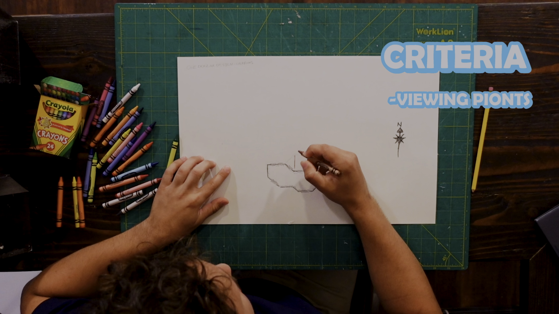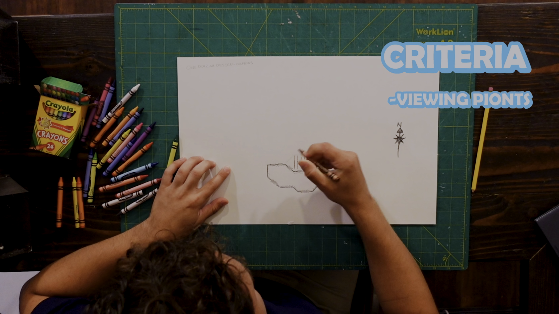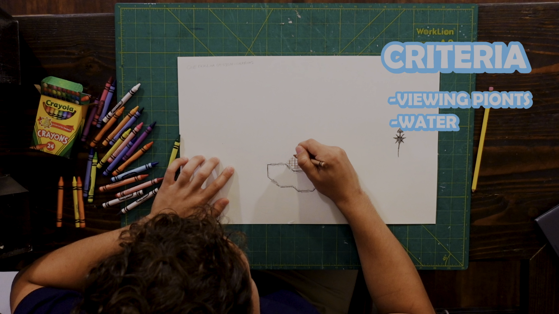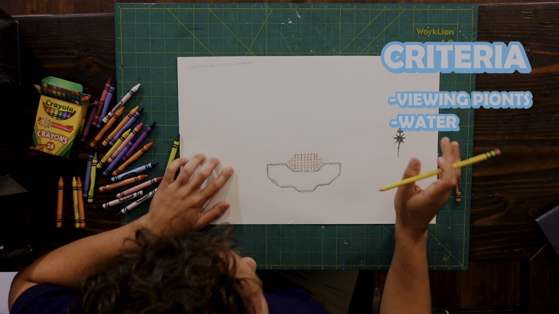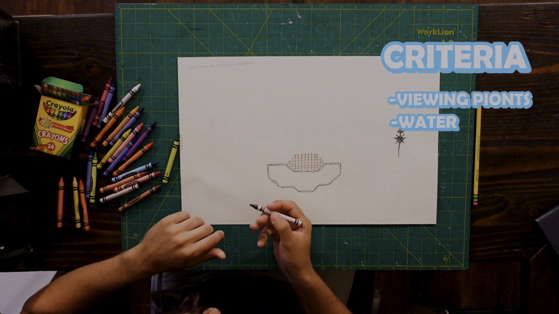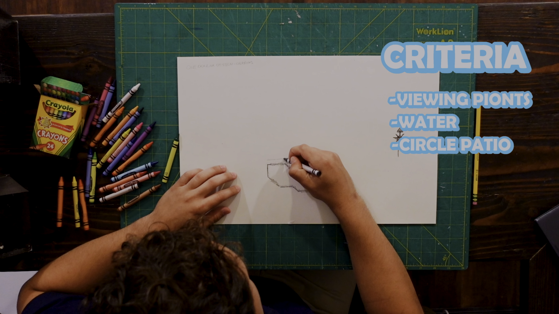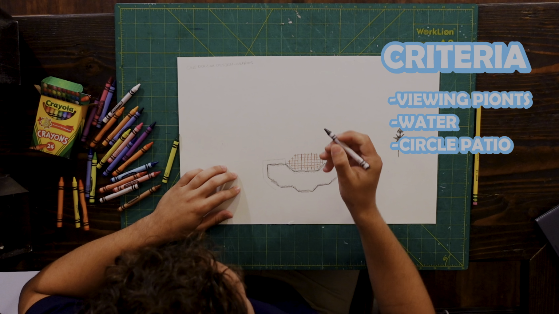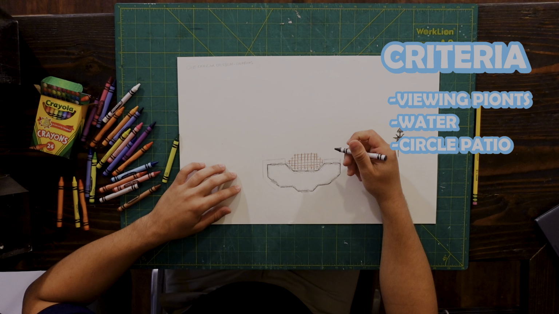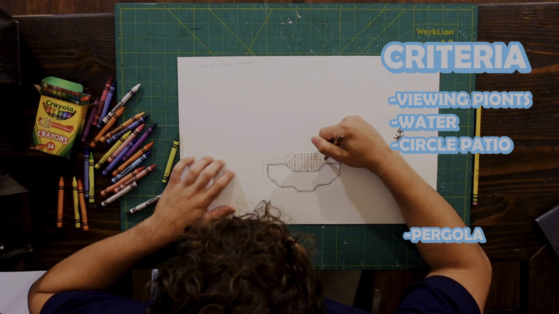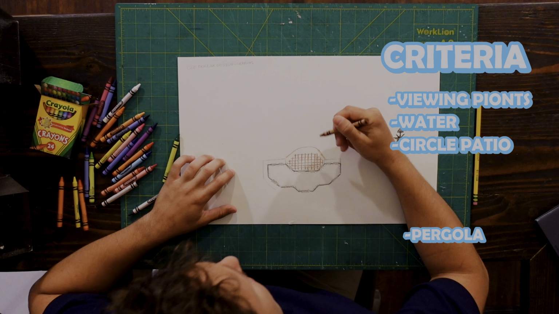Another would be to have a water feature that is no longer than the building profile. Another thing is we could say the client wants a circle fire pit patio, and lastly for the criteria we could say the client also wants a pergola covered outdoor kitchen.